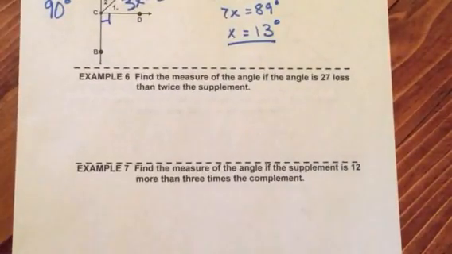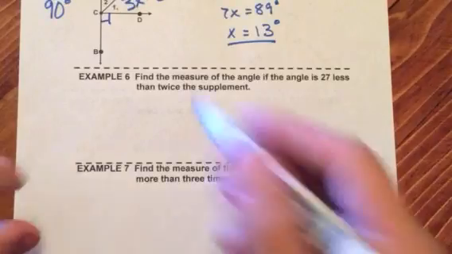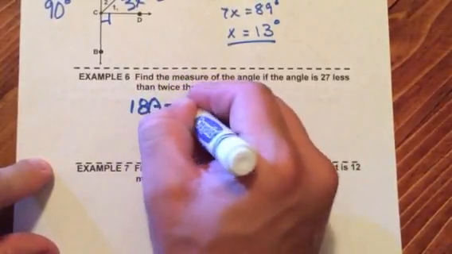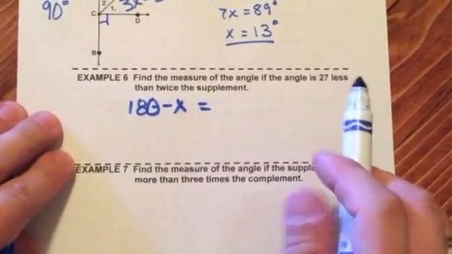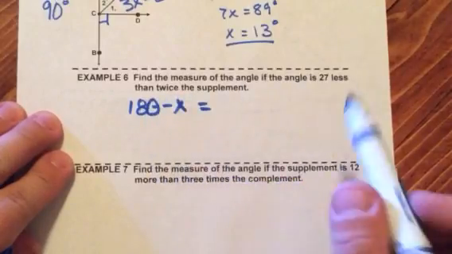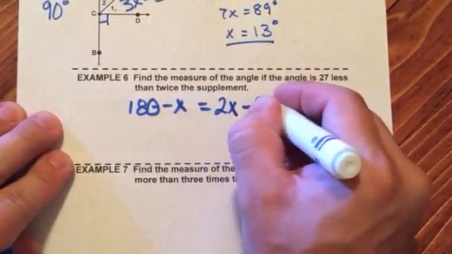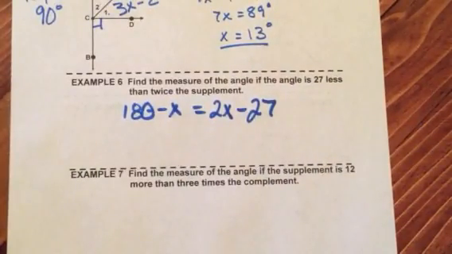Example number 6. Find the measure of an angle if the angle is 27 less than twice the supplement. Again, the word supplement tells us that we're going to say 180 minus x. And we know that the supplement is going to be 27 less, or we're looking for a number that's 27 less than twice the supplement. 2x minus 27. A little bit of algebra will get us to x.